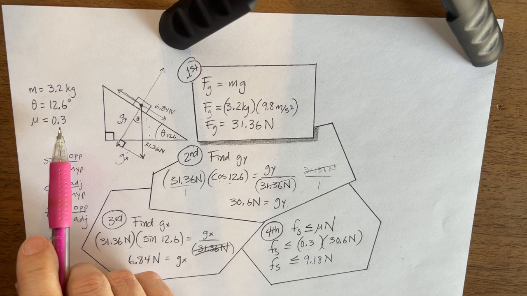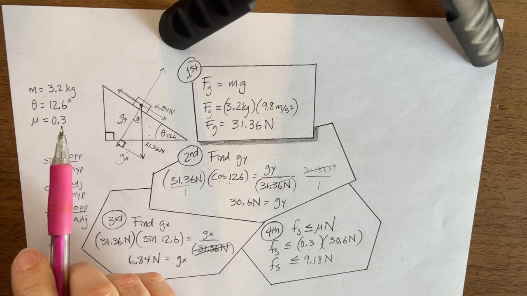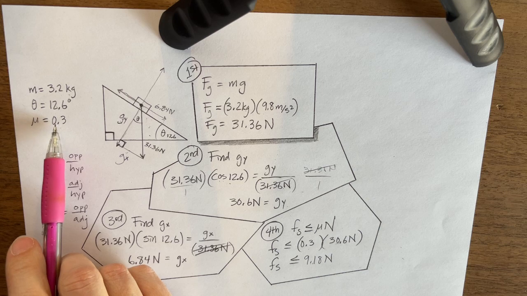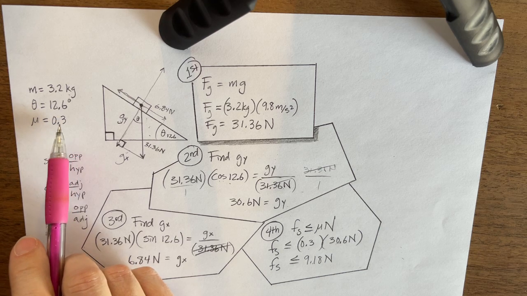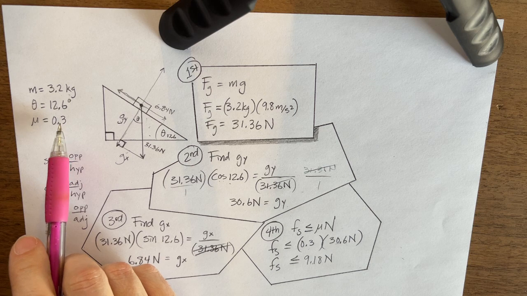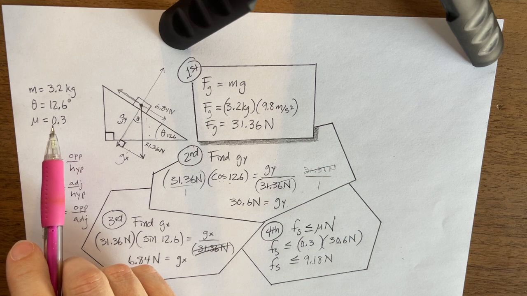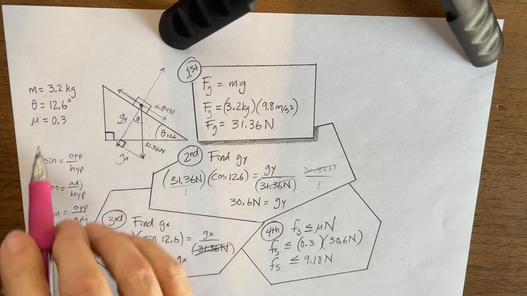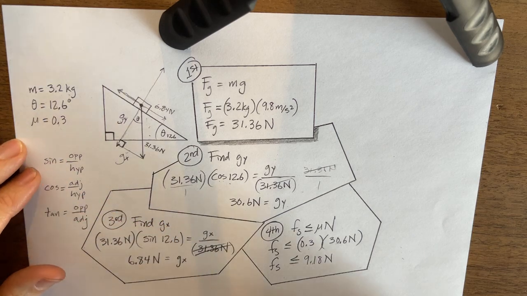I think there might be some cases where mu is bigger than 1, but essentially, the smaller this gets, like if we went 0.02 or something, that'd be like ice. And if you get up to 0.7, that's like, I don't know, rubber on pavement or something. And higher than that might be like sandpaper on sandpaper. I don't know. But you can actually look up your mu values on the internet if you want.